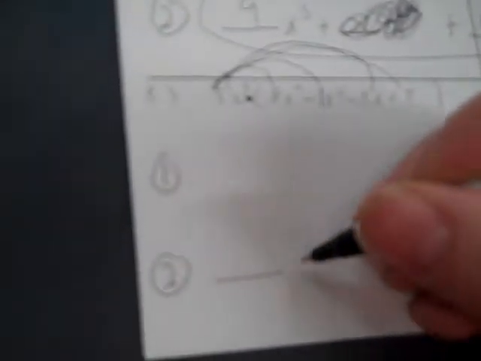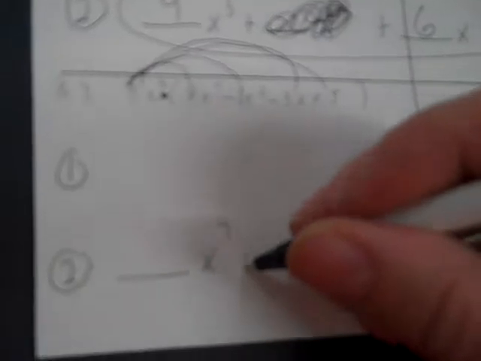3 times 5 is 15, and that would just be x to the third. Okay, so that's done. Now let's go down to step 2 and draw our spaces out. So I've got x to the 7th. When I look at all these answers, x to the 7th's the highest one. And I'm going to skip the x to the 6th because I don't have any of them. So plus blank x to the 5th, plus blank x to the 4th because I have one of those, plus blank x to the 3rd, and that's it.